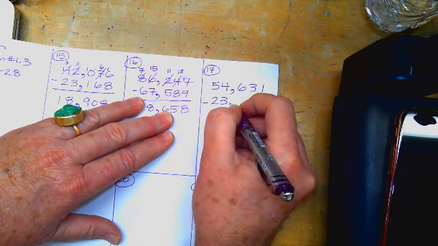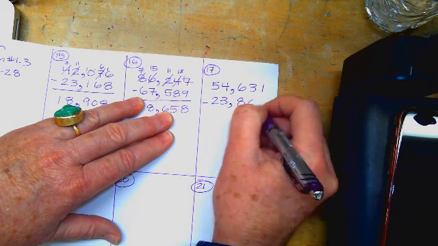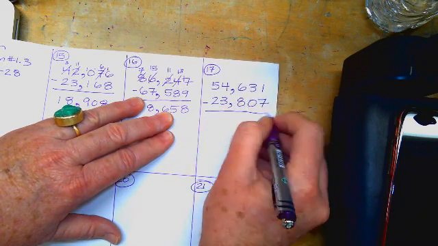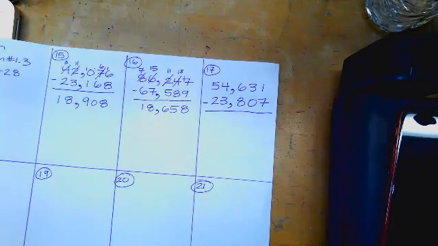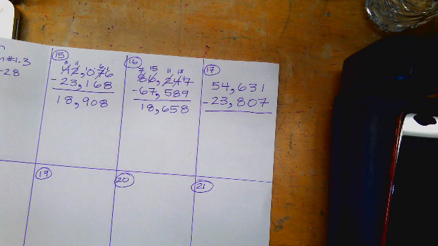Okay, let's look at number 17. We have 54,631, and we are subtracting 23,807.